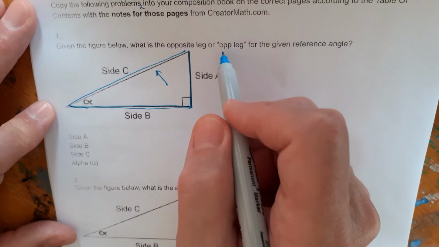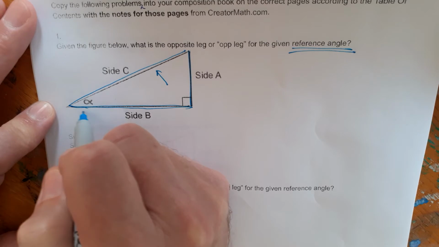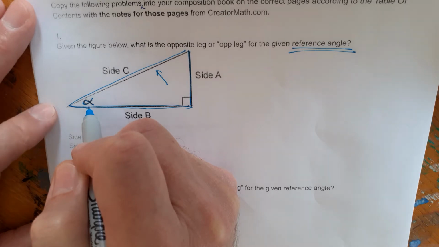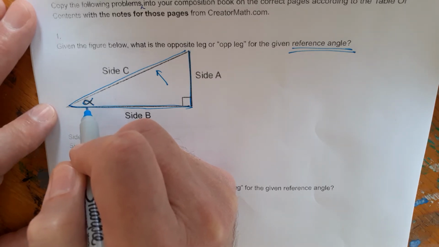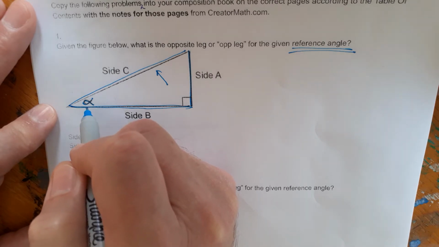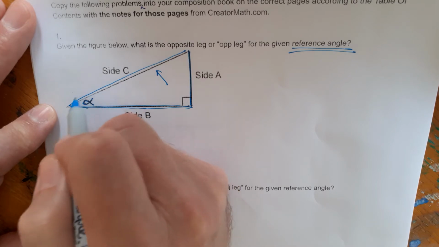So this is asking where's the op leg. Now, they say the reference angle. So in trig, they're always going to tell us some reference angle. This reference angle is using an alpha. Alpha is a Greek letter. We often use Greek letters to describe a variable for angles. So alpha, beta, gamma will be new words possibly for you just to think about, oh, in geometry, and alpha is a variable for this angle. So this is the reference angle.